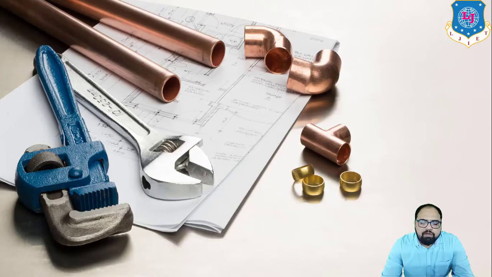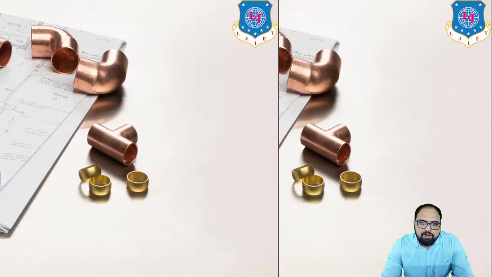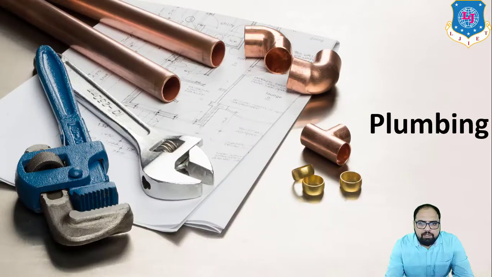Hello everyone. Our today's topic is plumbing. In this topic, we will discuss different types of pipes, different types of fittings, and tools used by the plumber. So let's start this topic, plumbing.